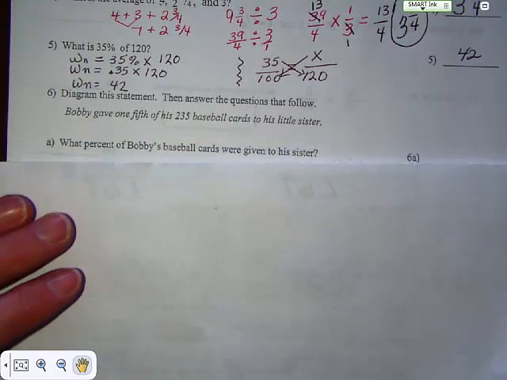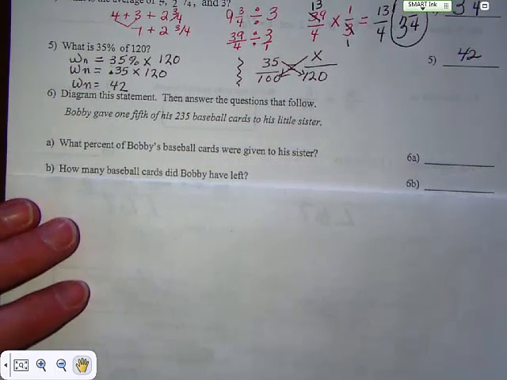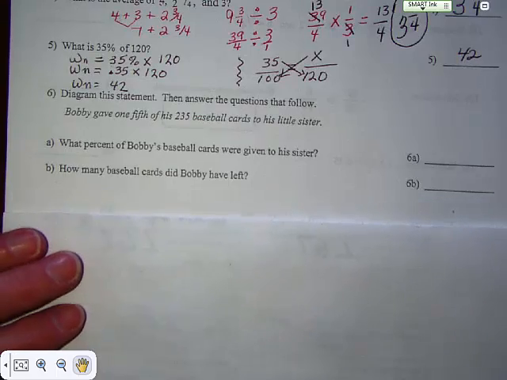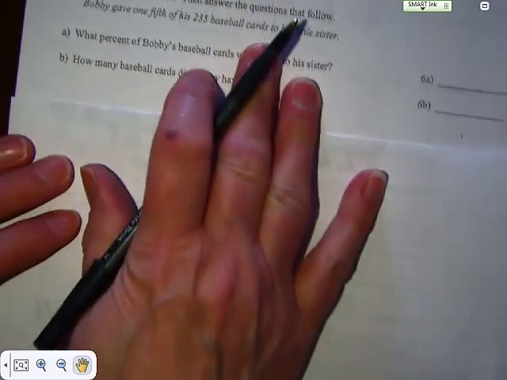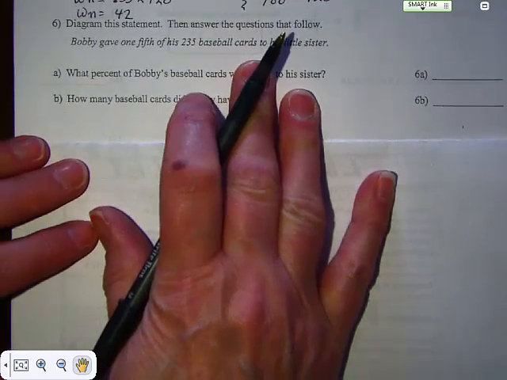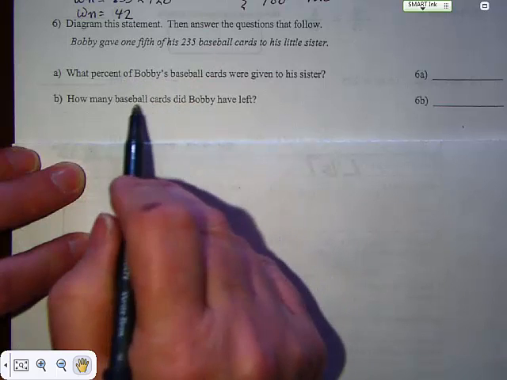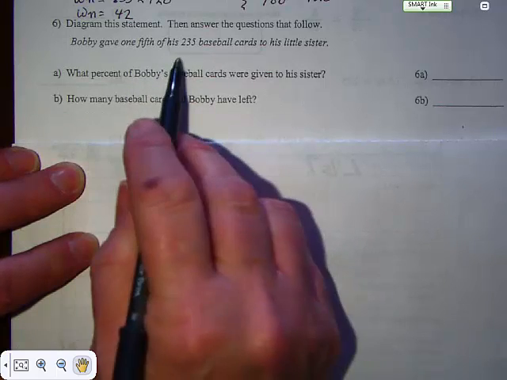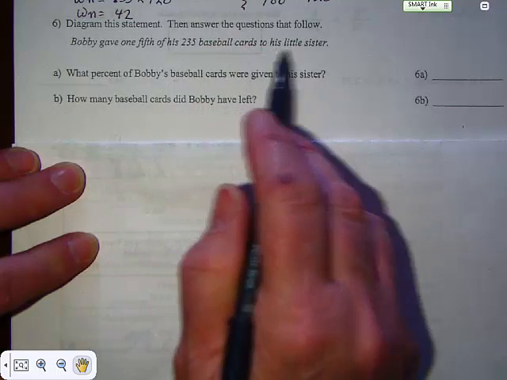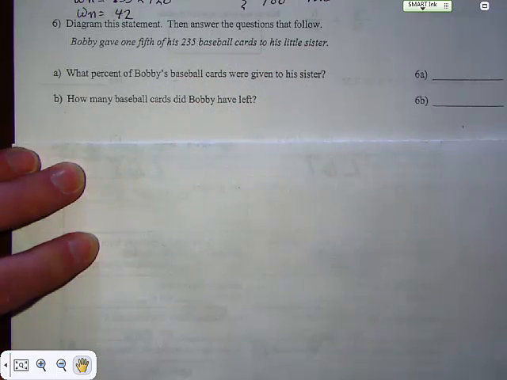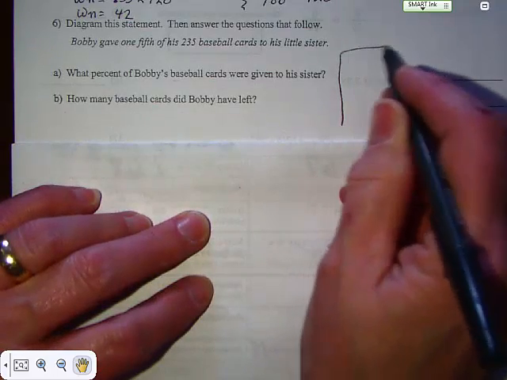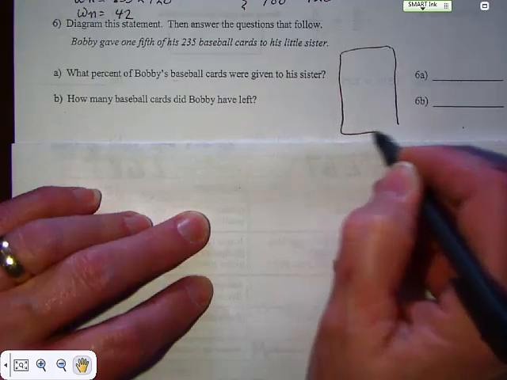Okay, next one has to do with a young man who gave away his baseball cards. It says diagram this statement. Then answer the questions that follow. Bobby gave 1/5 of his 235 baseball cards to his little sister. What percent of Bobby's baseball cards were given to his sister, and how many cards did he have left? Okay, it talks about diagramming it, so I'm going to diagram it because it does kind of make it easier, at least makes it go faster.